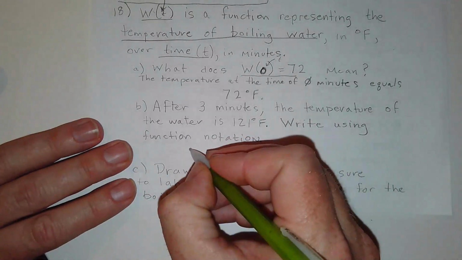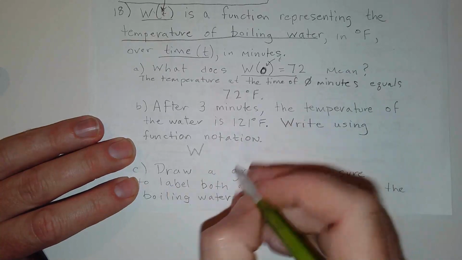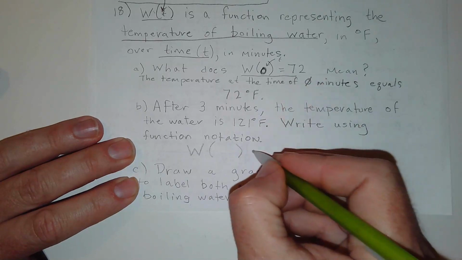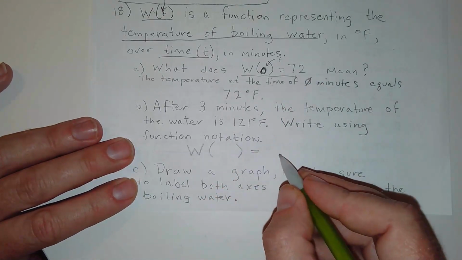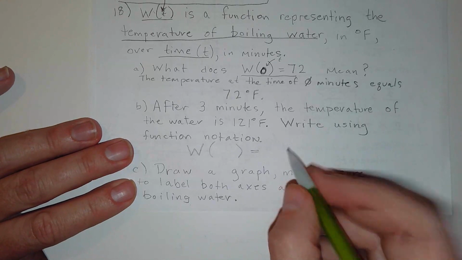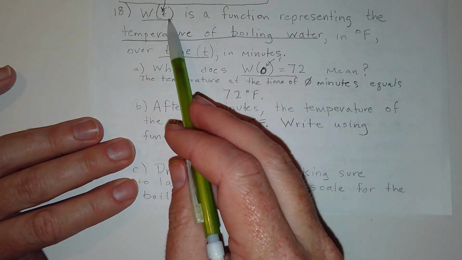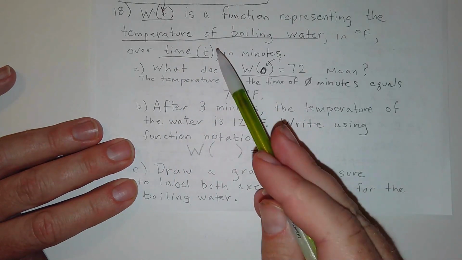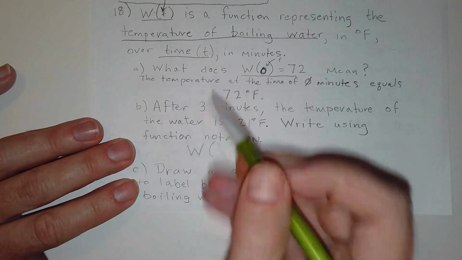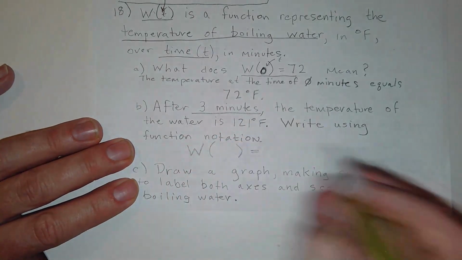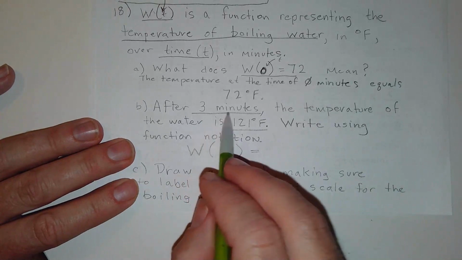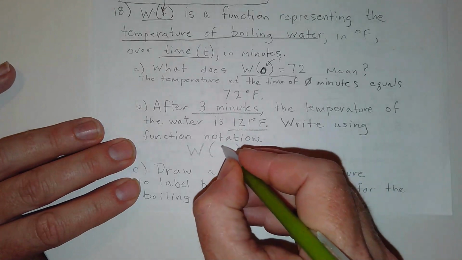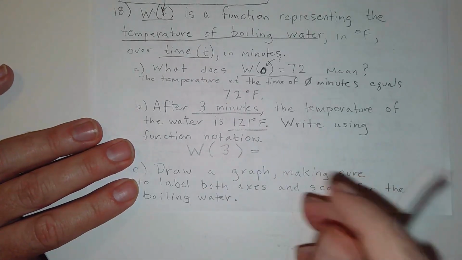So again, the way I like to do this is I'll write W. I know that's my function. And I know it's going to look kind of like this last one. It's W with something in the parentheses is going to equal something. And since I know W of t, I know what goes in here is the time, because I'm told that the time is t. So if I go back here and underline the numbers, which one of these is the time? Well, it's the one that's in minutes. So I write a 3 here.